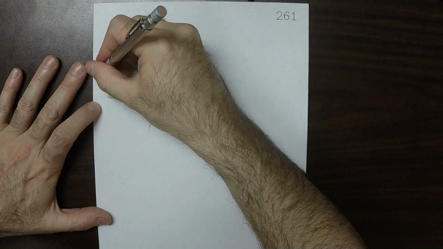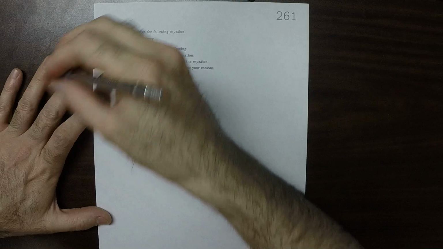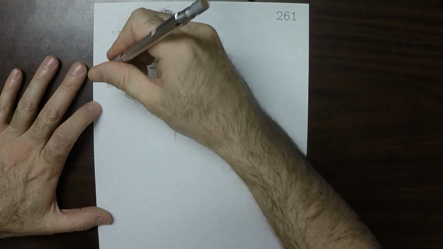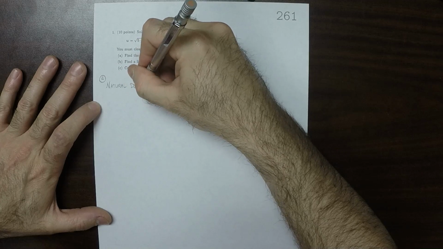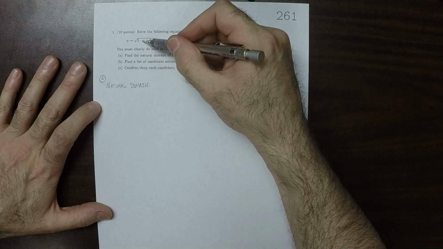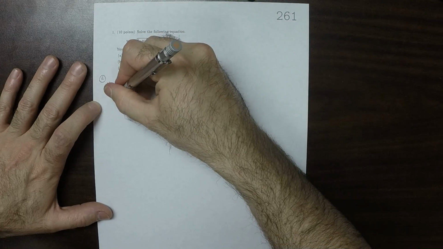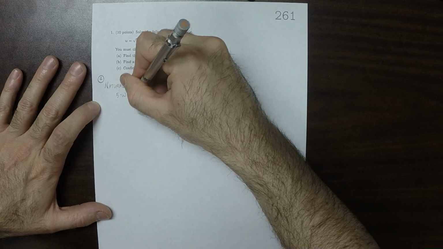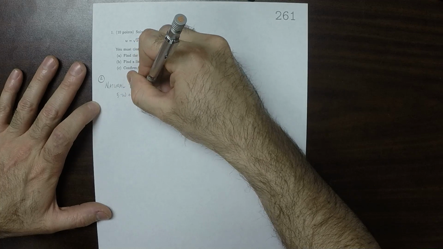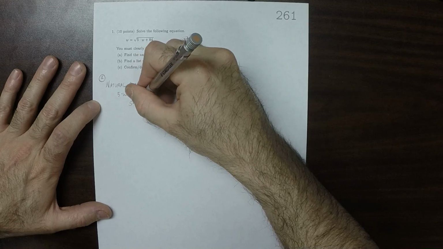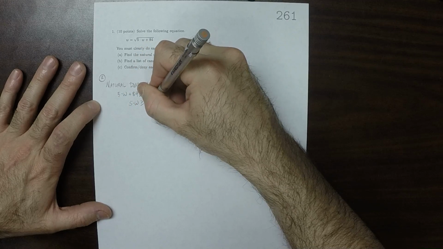So then for part A, the natural domain: the left-hand side offers no restriction, but the right-hand side requires that 5w plus 84 has to be greater than or equal to 0. So then 5w has to be greater than or equal to negative 84.